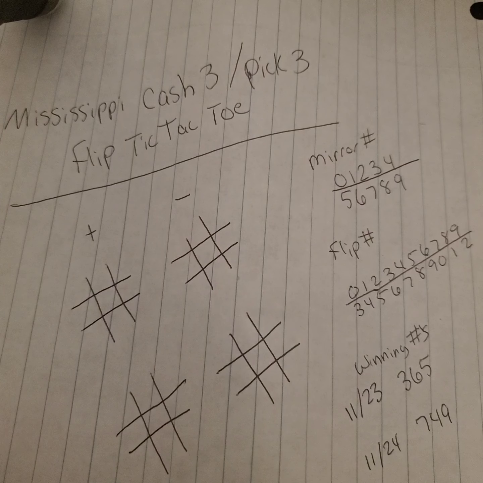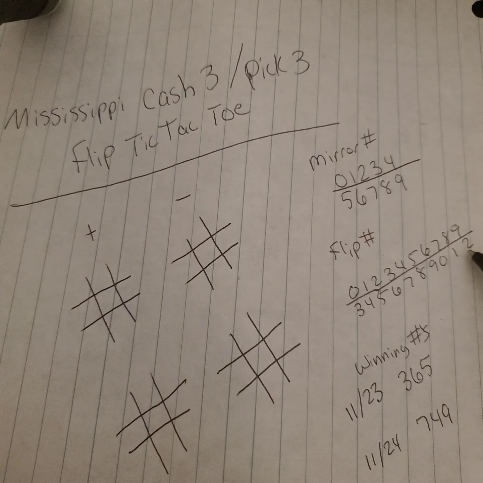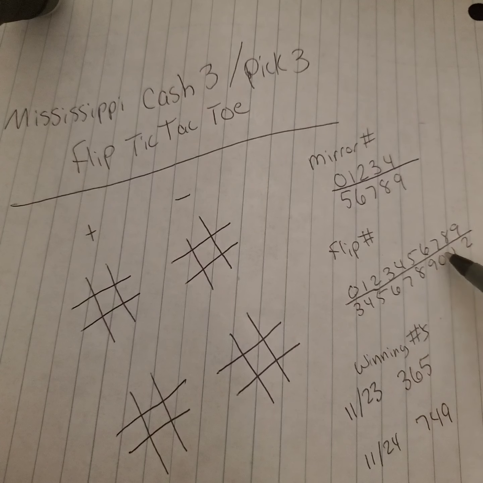A few things you want to know first of all is how you get these flip numbers. These are flip numbers. You take 0 through 9, you add 3 to it, and that's how you receive the numbers on the bottom. That's what your flip number is from the ones up here, which I call your base numbers.